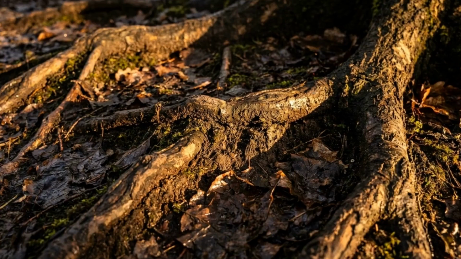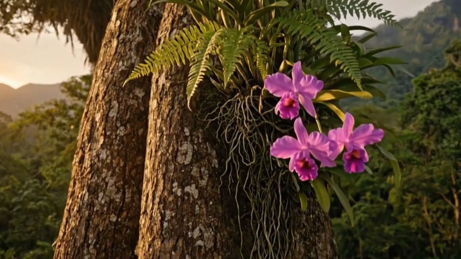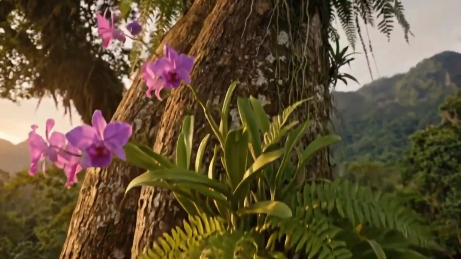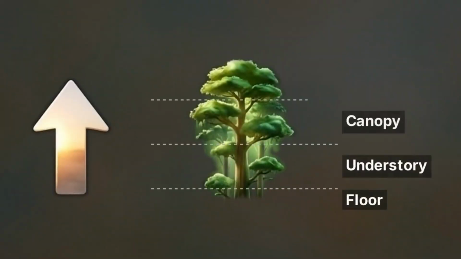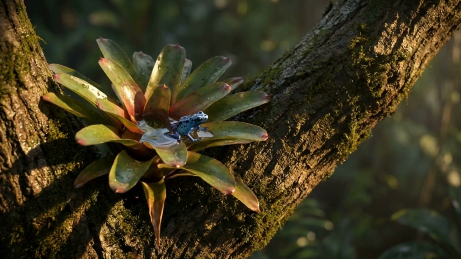Instead of rooting in the nutrient-poor soil, epiphytes grow entirely on the trunks and branches of other trees, catching moisture and sunlight high above the dirt. In a perfectly stable biome, life builds upon itself vertically. It creates dense, overlapping microhabitats that rely entirely on the structural architecture of the canopy to survive.